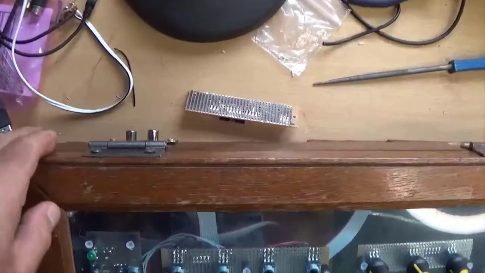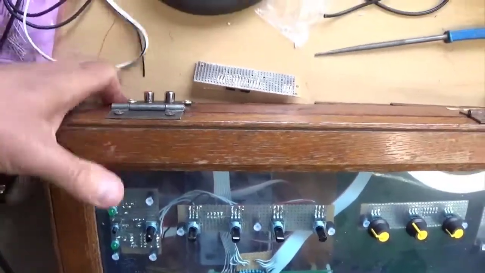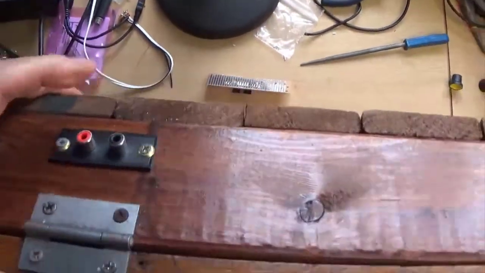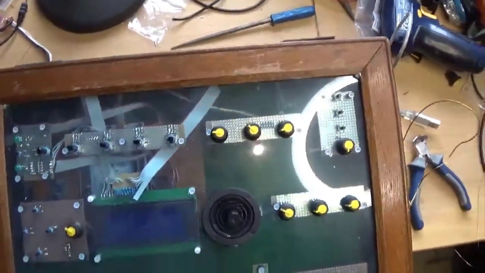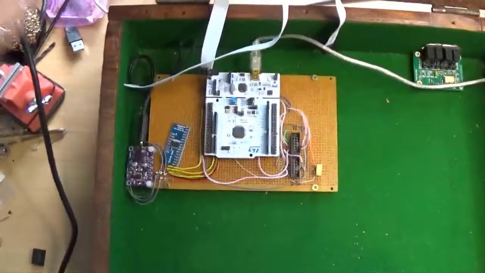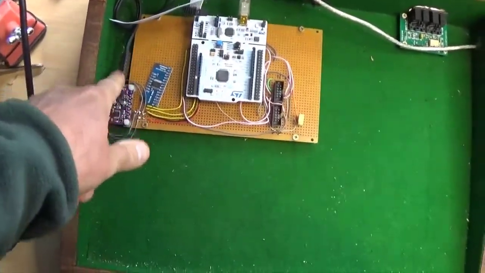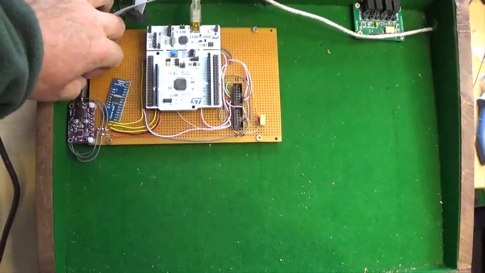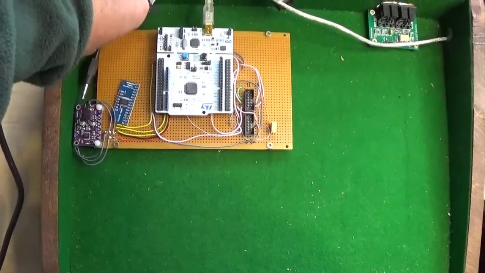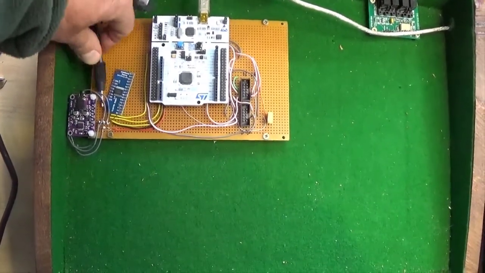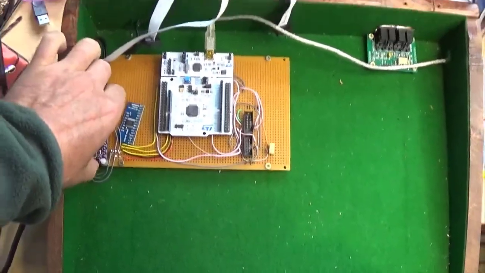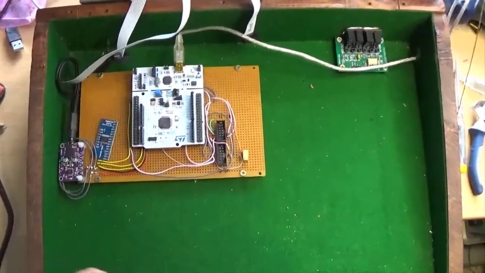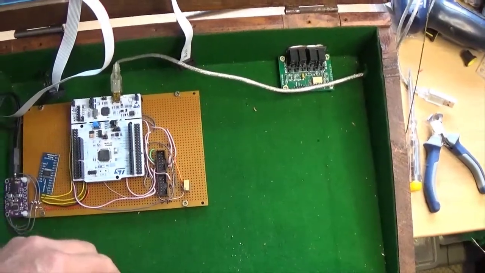Mounted the audio output sockets in the back, and for now just used a 3.5mm jack into the audio output board, because we've got to take it all out probably on several occasions.